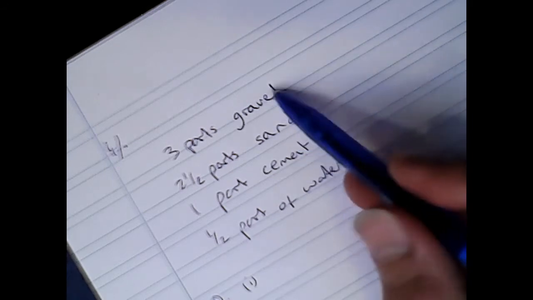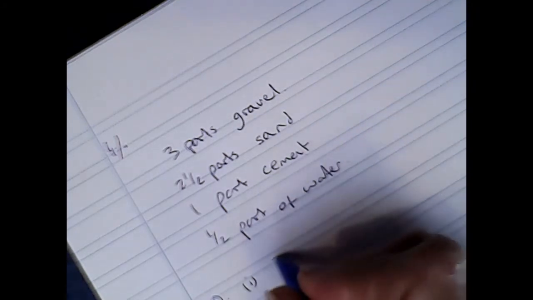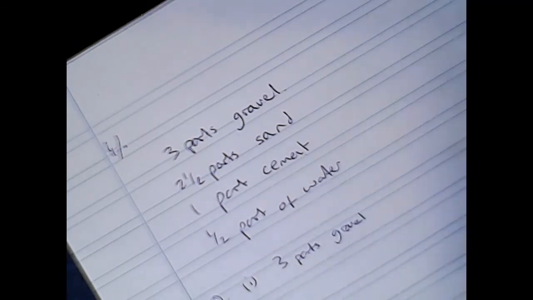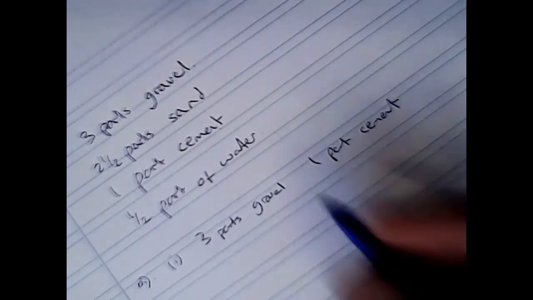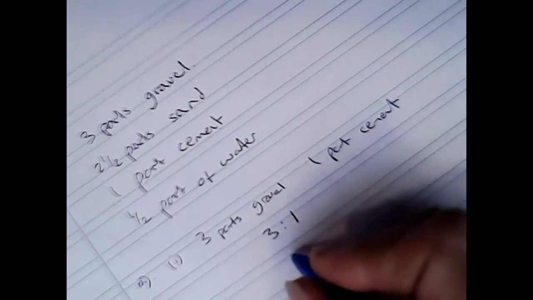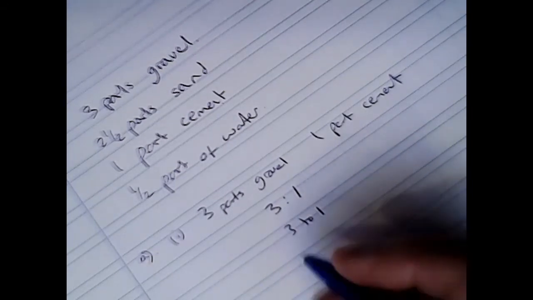Okay, so we always put the first one first. So if we want gravel to cement, we have to put down the 3 parts gravel to 1 part cement. How do we write that down? This is the way I would normally write it: 3 parts gravel to 1 part cement. So the ratio is 3 to 1, okay?